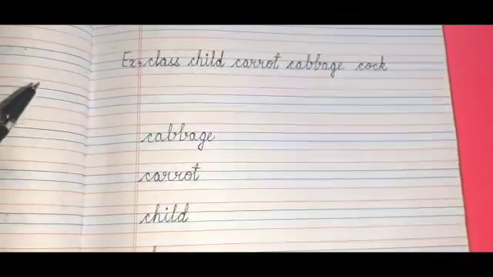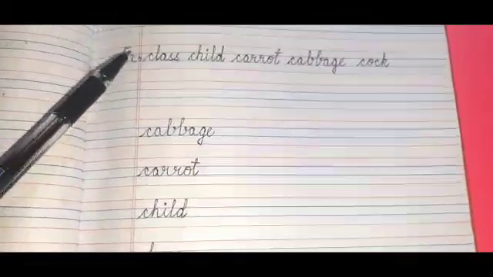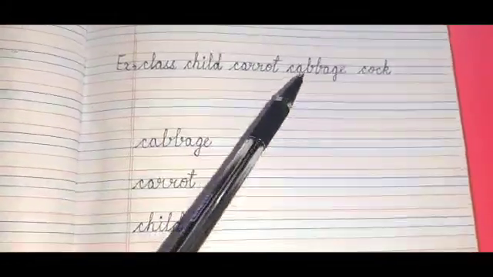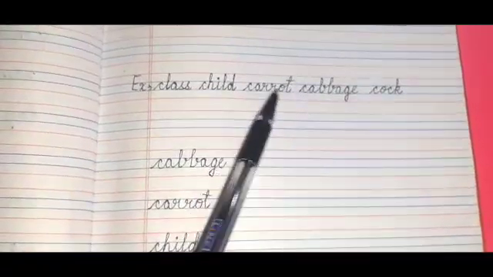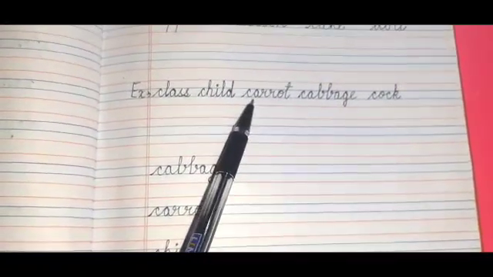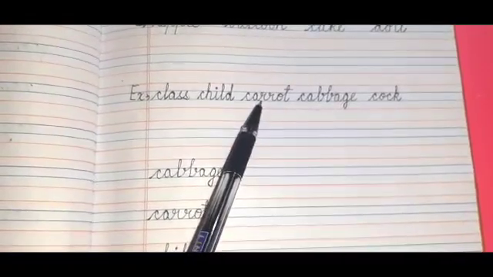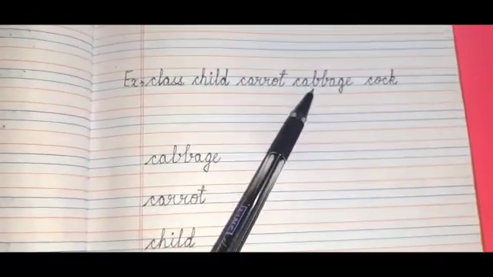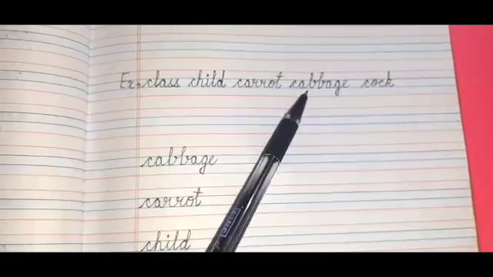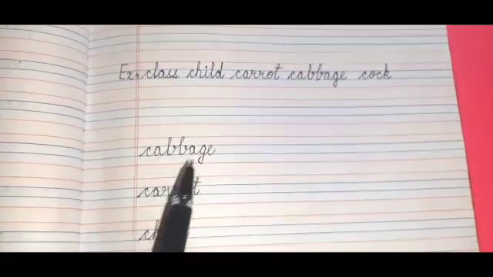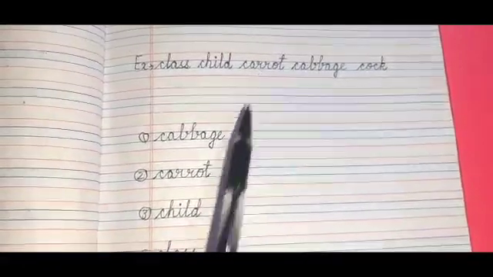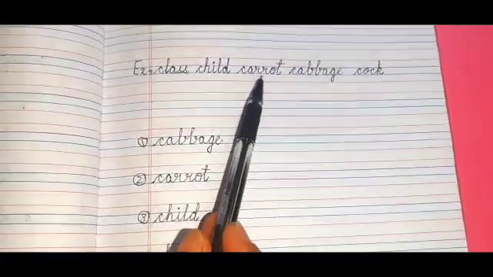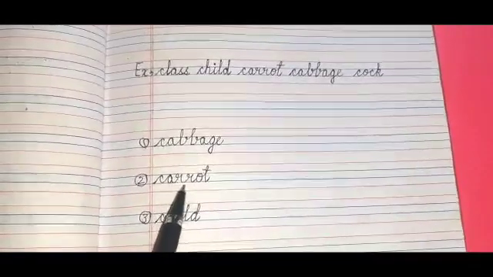So the first letter is the same in all these words, so we'll go to the second letter. For the second letter, we have cabbage and carrot. The second letter is the same, A, in both of them. So we'll go to the third letter. In carrot the third letter is R, and here the third letter is B. So we'll take cabbage first. So we have written cabbage. And the next word is carrot. We have taken it as the second word, carrot.